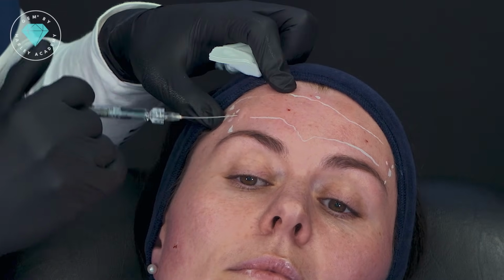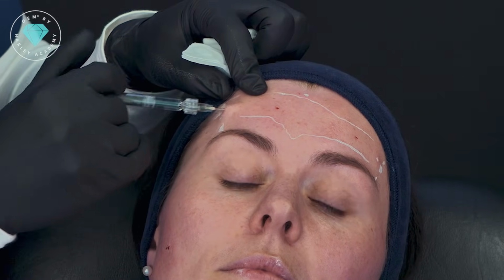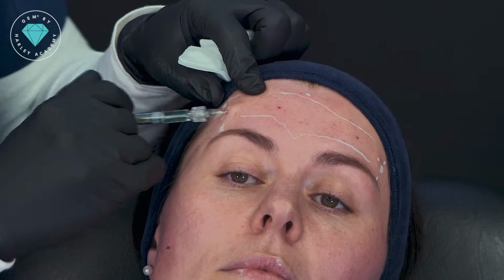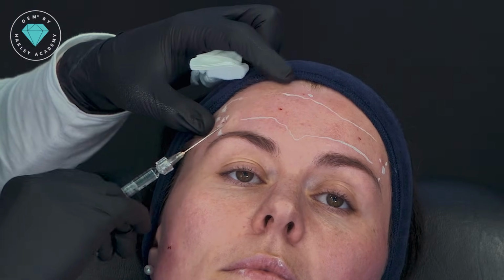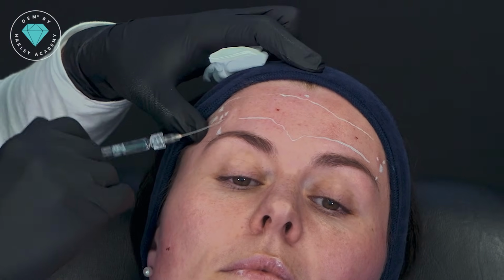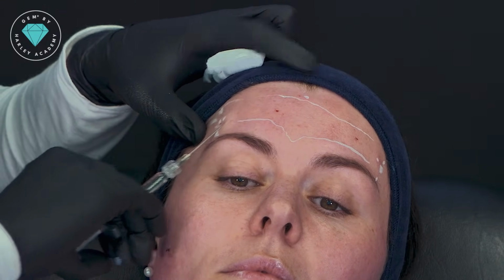Sometimes you'll find that your cannula wants to move above the muscle, and it does that because the forehead is round, so it can sometimes be difficult to maintain that depth, and so we just have to be really mindful of injection depth whilst we're treating the forehead.